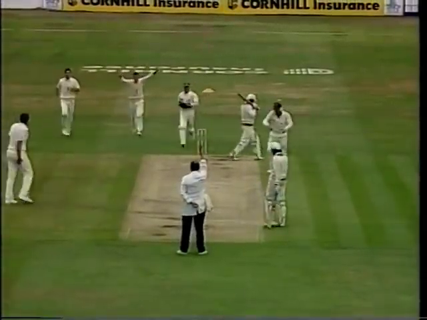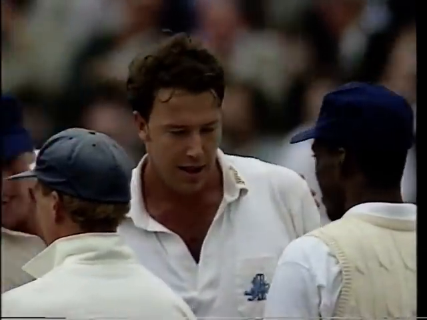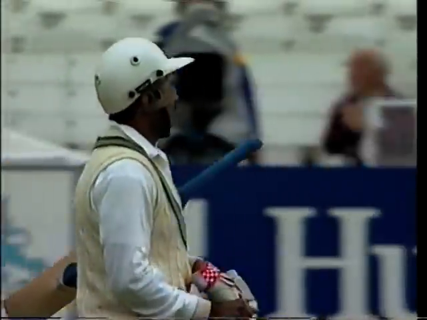That's out. He's got him this time. It wasn't a no ball. Carbon copy dismissal, and that's the end of Javed. A little bat pad. Good bowling by Pringle, and now Pakistan in real trouble at 68 for 4.